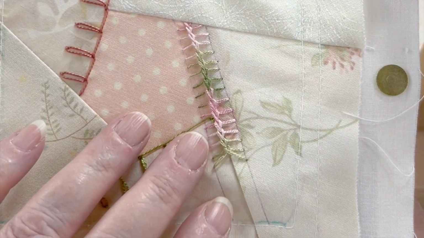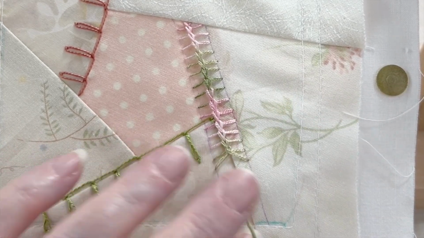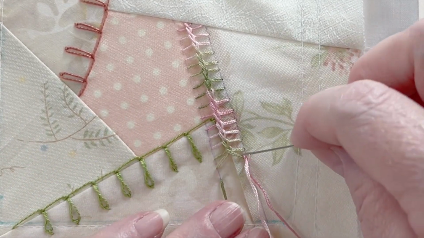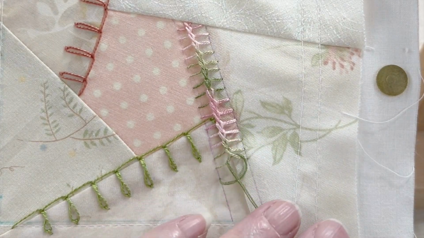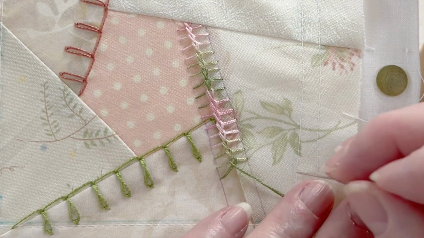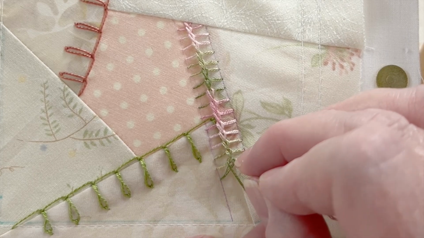There we go. Once you get the rhythm of this one, it actually goes pretty fast, even though there's a lot of stitches in it. I feel like I'm pulling over to the side again.